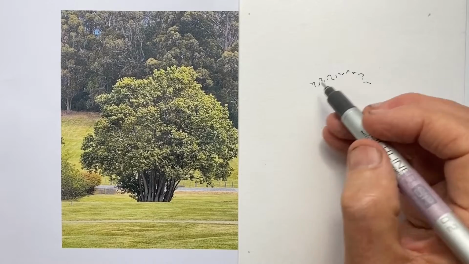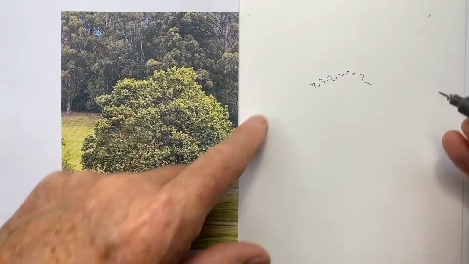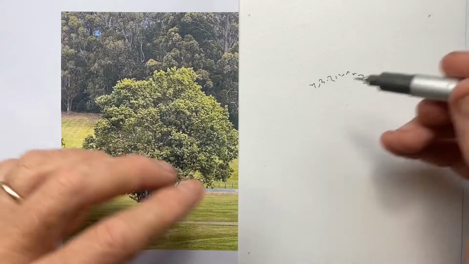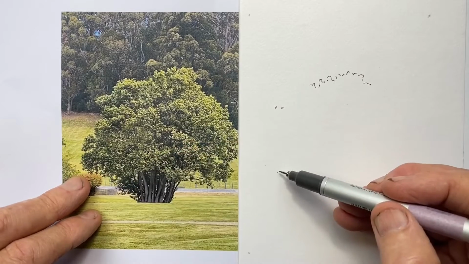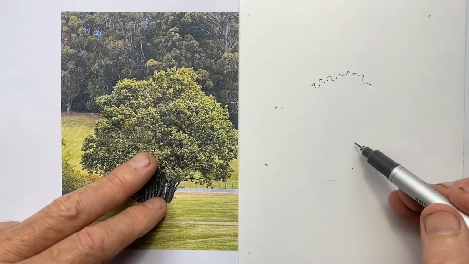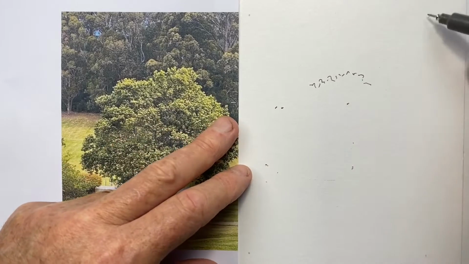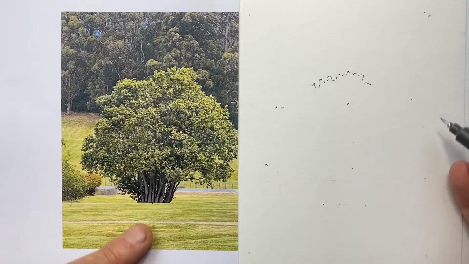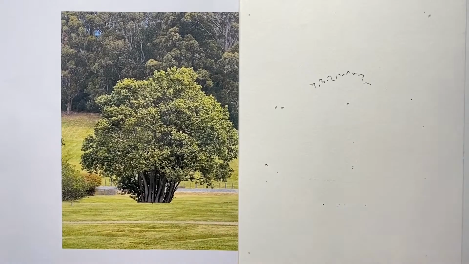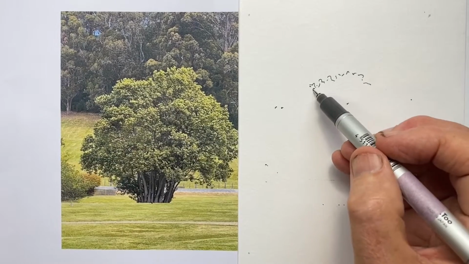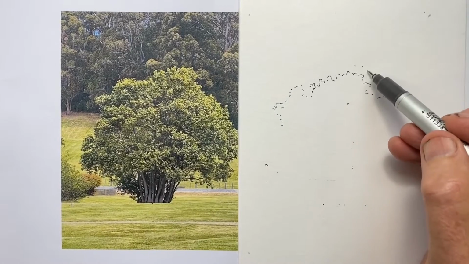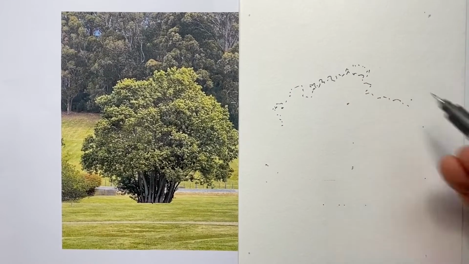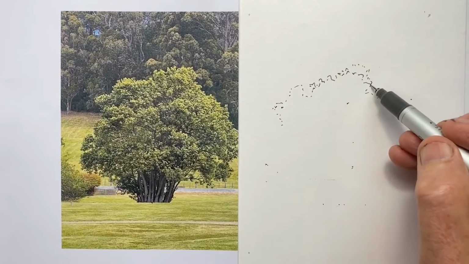Some of them may be lines. In this case, they're more marks. And I also get a sense of how large the tree is and where it comes. Now, these dots I've just stuck all over the page won't be obvious at the end, but they're to help me guide my drawing. If I want, I can go higher. They're not prescriptive. Everything here will be hidden at the end.